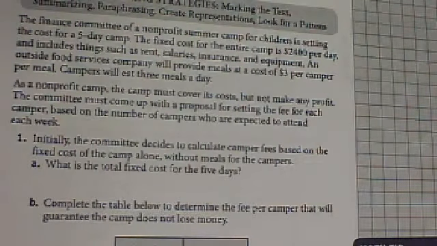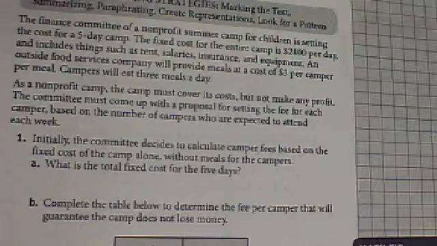As a nonprofit camp, the camp must cover its costs but not make any profit. The committee must come up with a proposal for setting the fee for each camper, based on the number of campers who are expected to attend each week. Initially, the committee decides to calculate camper fees based on the fixed cost of the camp alone, without meals. So, what is the total fixed cost for the 5 days?